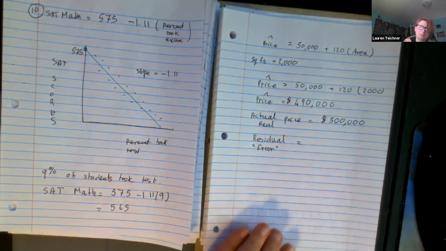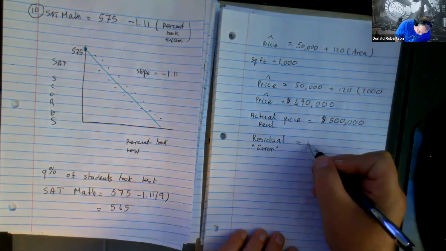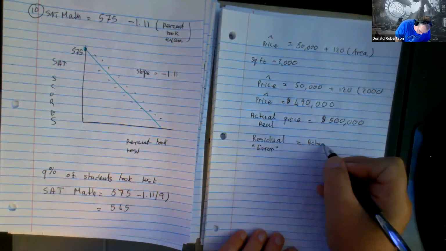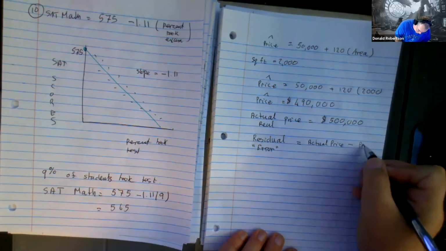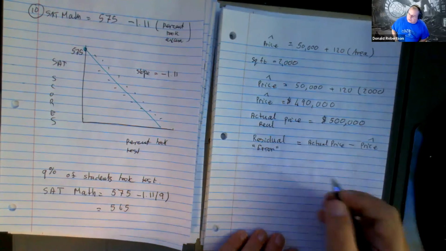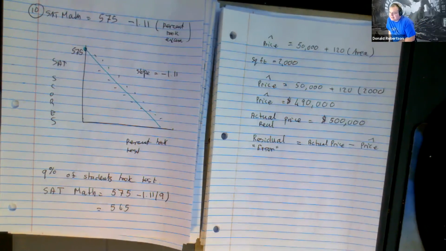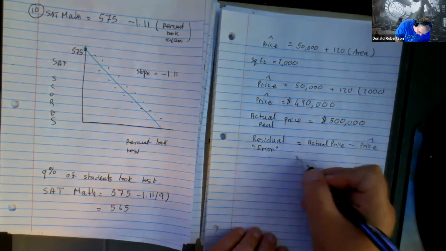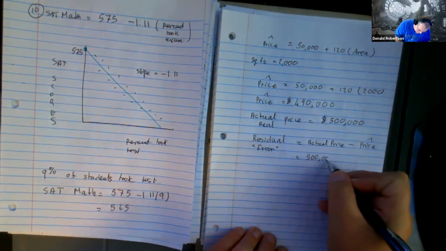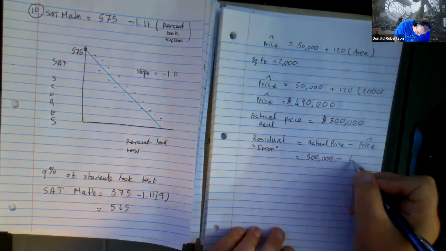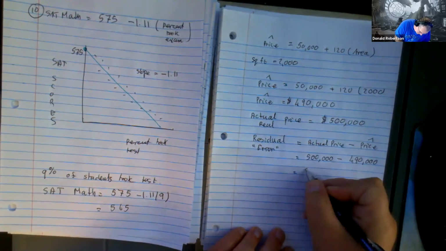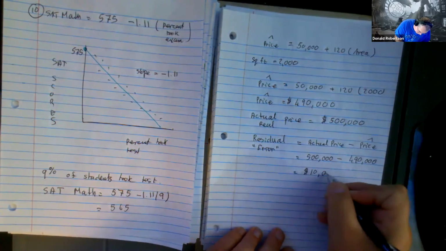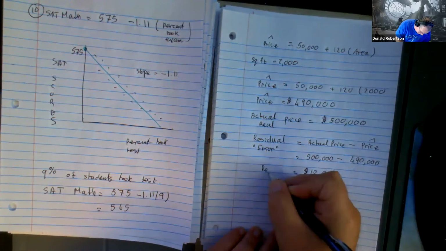Subtract them. And we're going to subtract them with the actual price, take away the predicted price. So you always put the real answer, the thing that did happen, first. In this case, 500,000. And then you subtract what the predicted thing was. And this particular one ended up being $10,000. And we call that the residual.